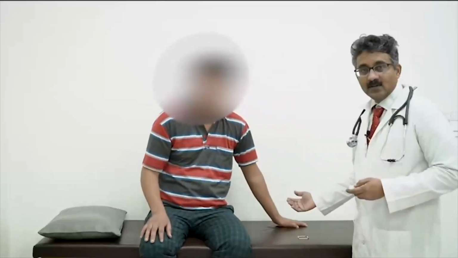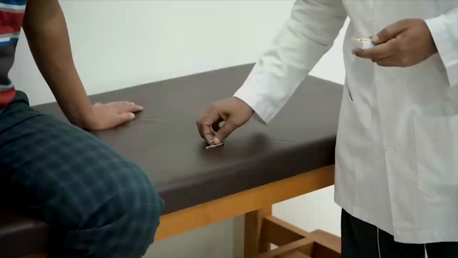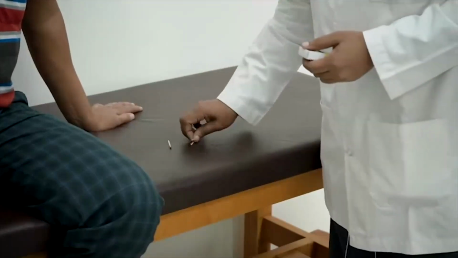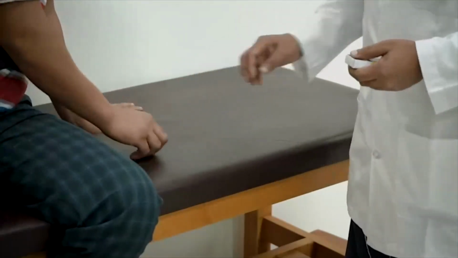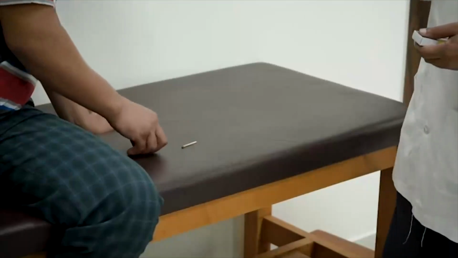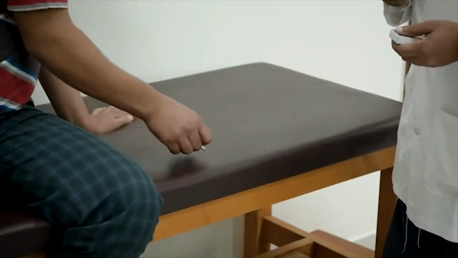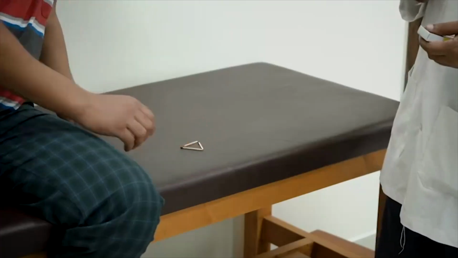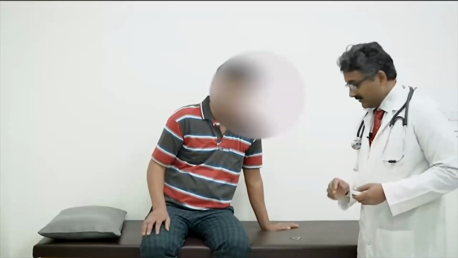So he did it. Next I'll give one more construction work. So I have given this shape this time. So let us see whether he will do it. So he has done it. Okay, right. So students, this construction apraxia, which we will discuss in apraxia, you get in non-dominant lobe disorders.